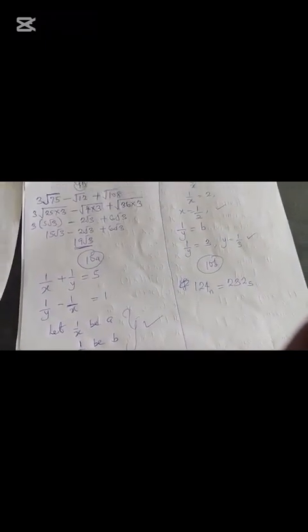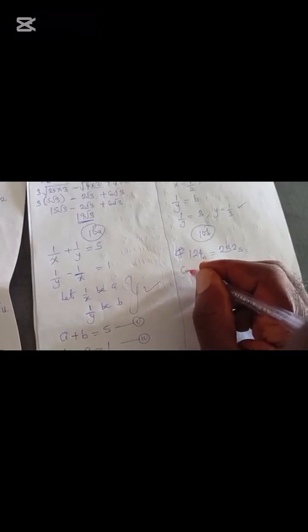Now what are we going to do? No matter what base you are given and you want to solve any problem, convert all of them to base 10, which I can say is the standard. So convert all to base 10.